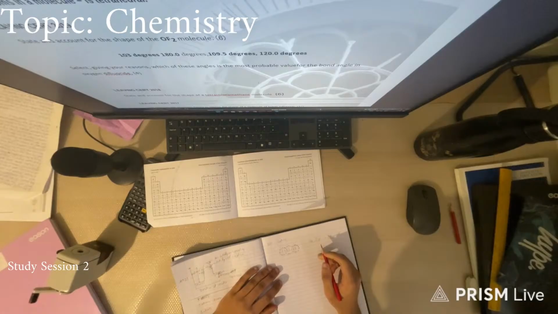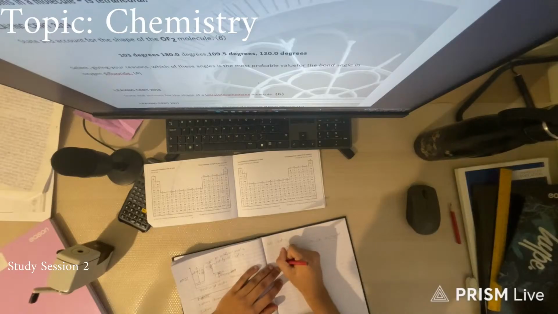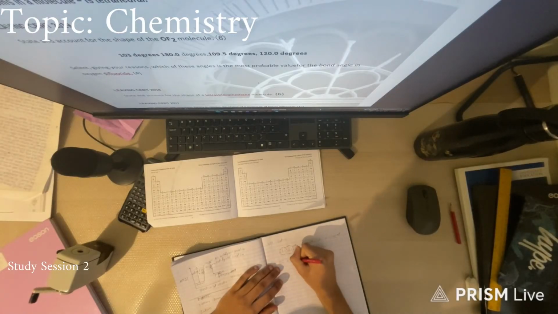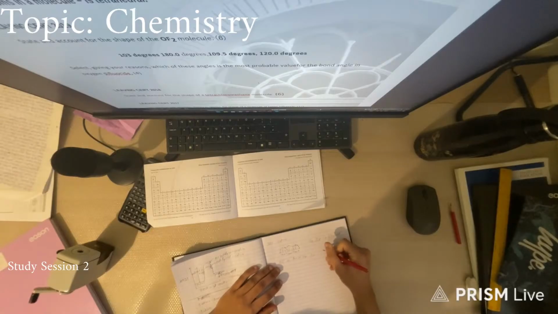Now it says 103 degrees, 180 degrees: select, giving your reasons, which of these angles is the most preferable value for a bond angle in oxygen difluoride. 103 degrees, as there are two bonding pairs and two lone pairs, therefore we have a V-shaped molecule.